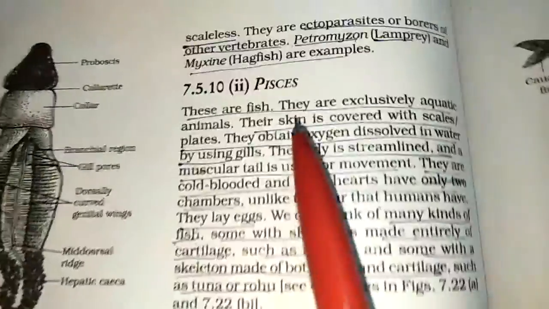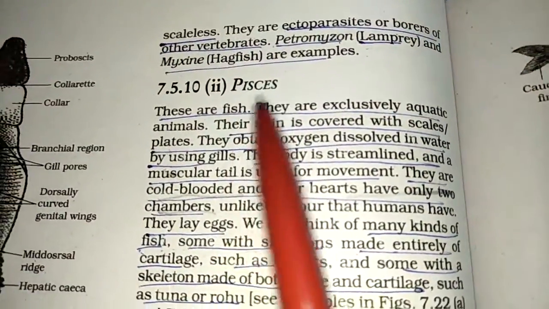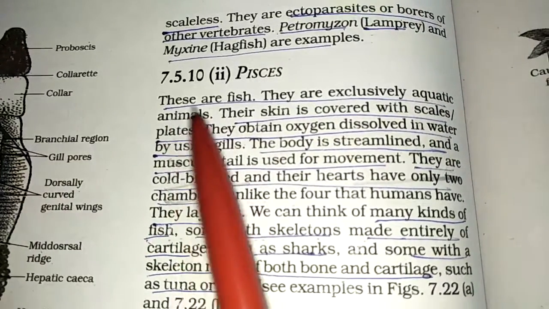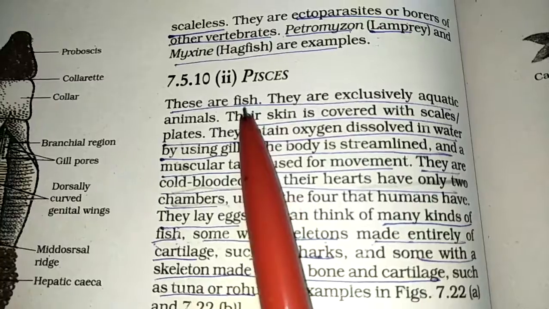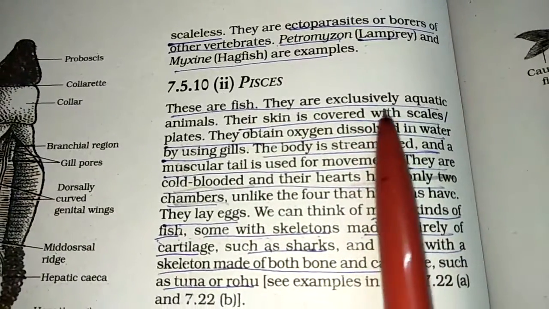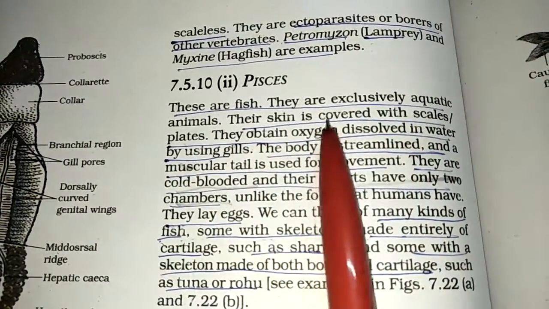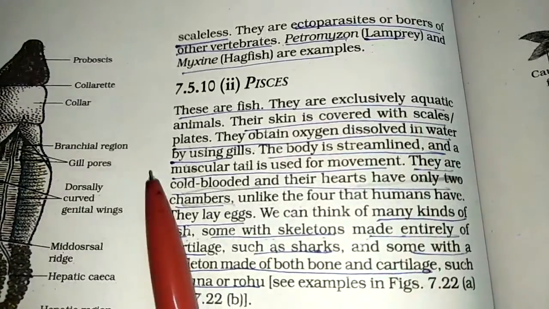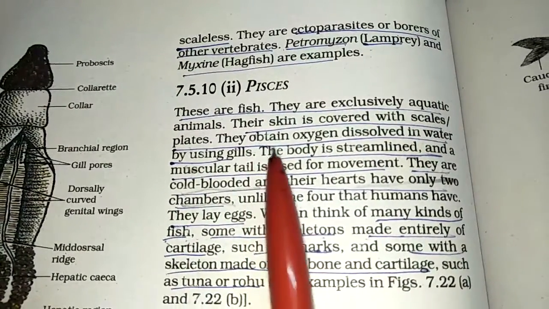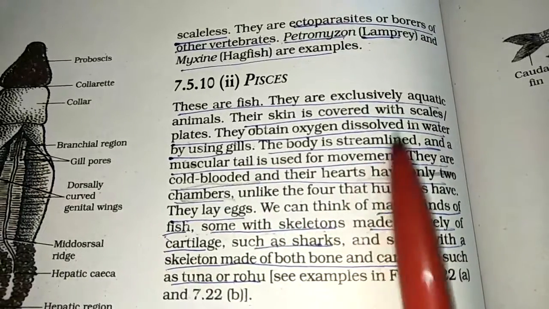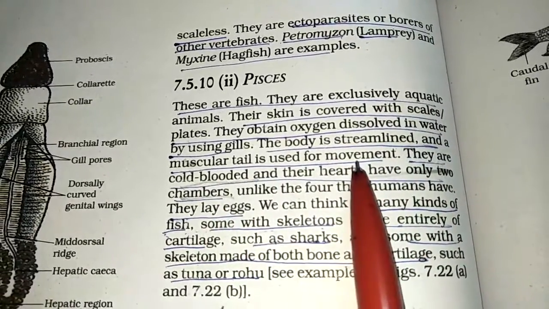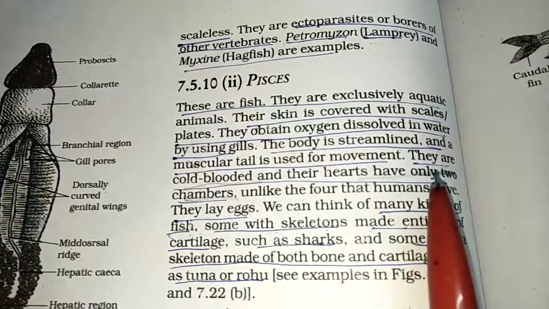Now we go to the next class, that is Pisces. In Pisces you have got all fish, which are aquatic, found in marine as well as fresh water. Now these are exclusively aquatic animals. Their skin is covered with scales or plates. They obtain oxygen dissolved in water using gills, and their body is streamlined with a muscular tail used for movement. These characters you have already studied in lower classes.